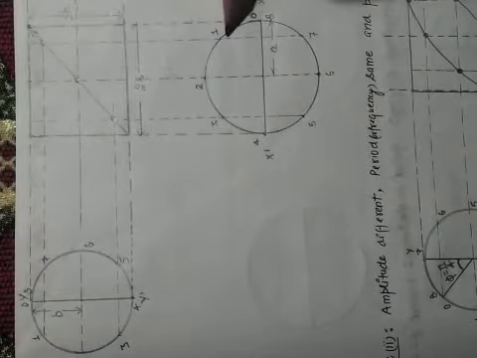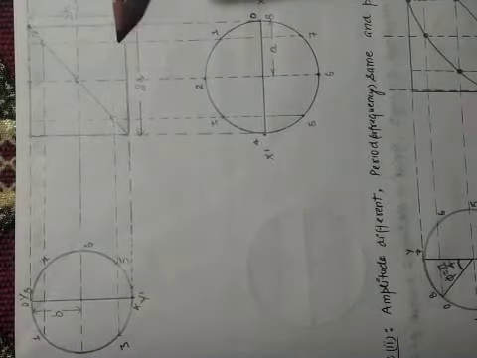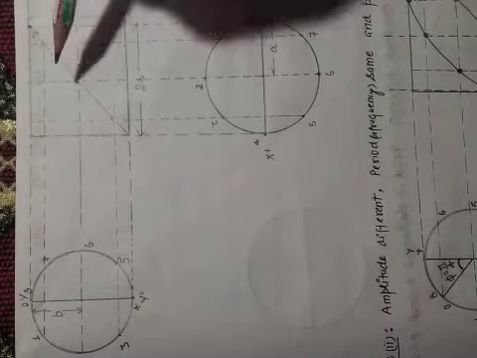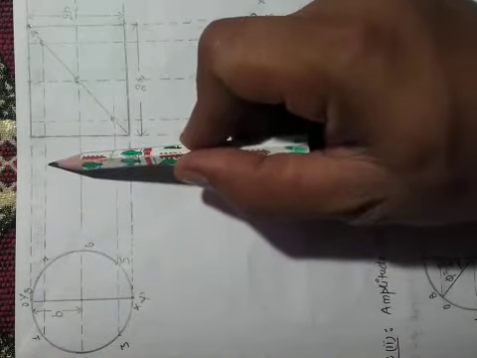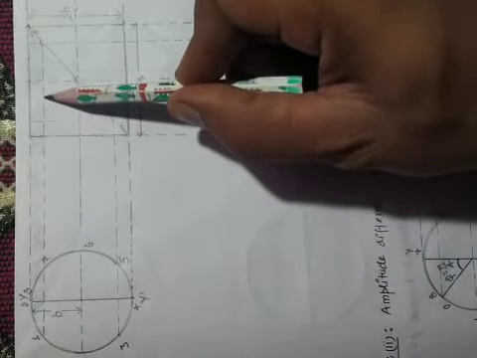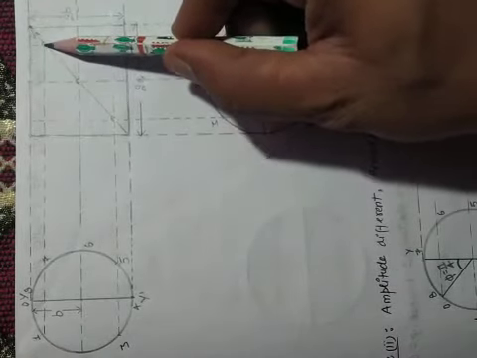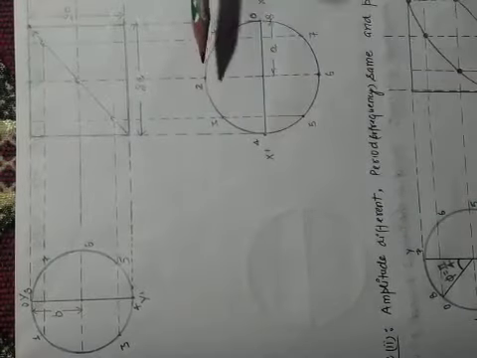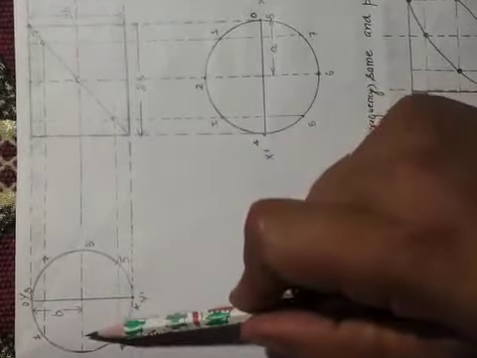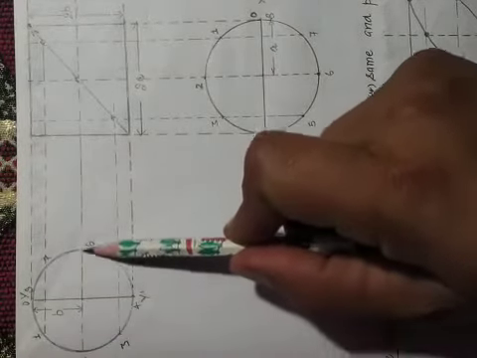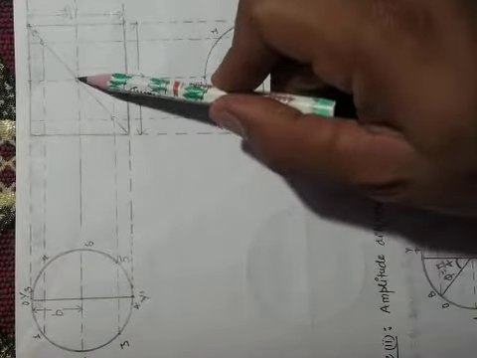Draw the projection of 1. This is the projection of 1, and this is the projection of point 1 of the circle of radius b. So they meet here. Draw the projection of 2, and here draw the projection of 2. They will meet here.